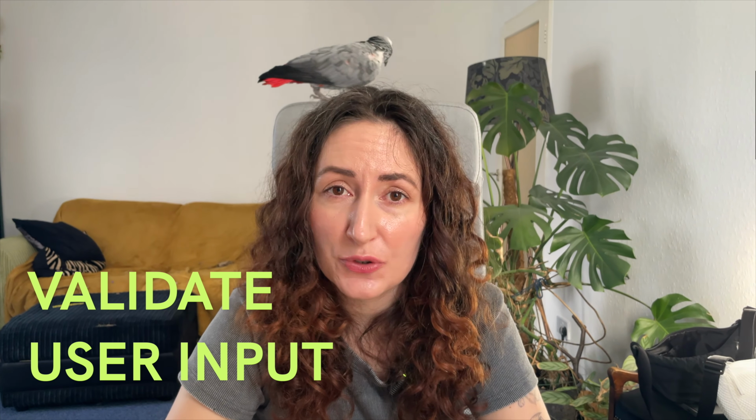There are some good habits that can help you to write safe React code and make sure you stay secure. React escapes all your content by default, and make sure you do not opt out until it's absolutely necessary. And never interpolate unsanitized user input into JSX or HTML. Validate all user input.